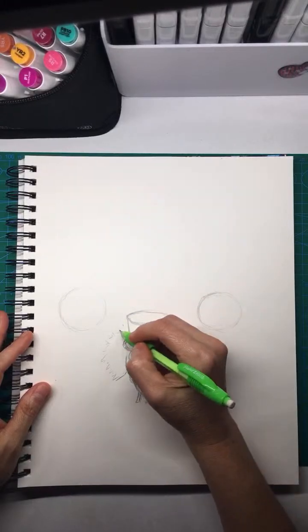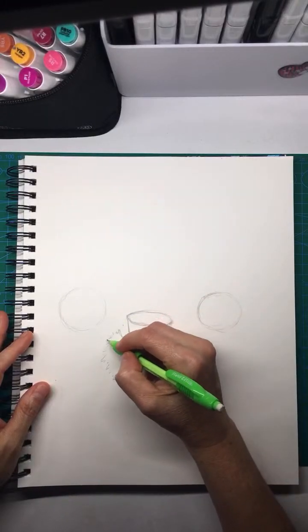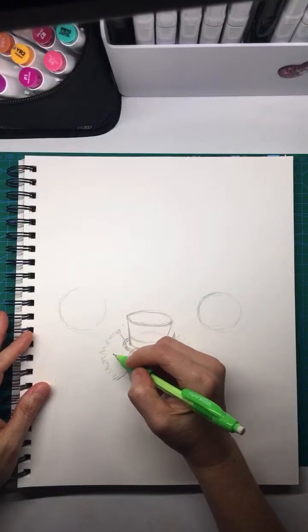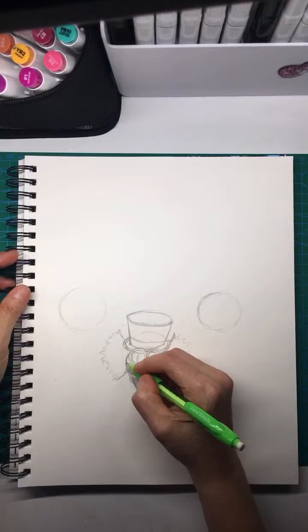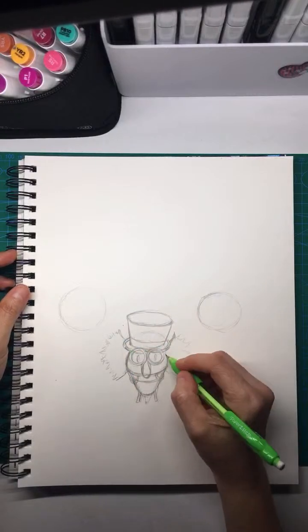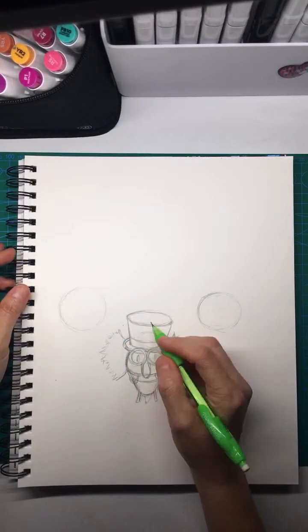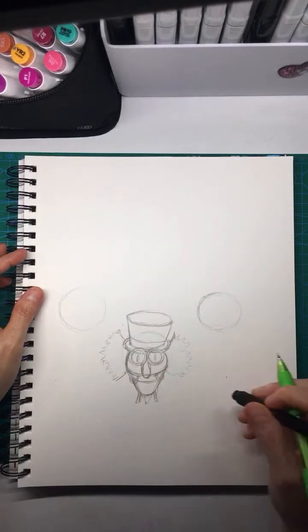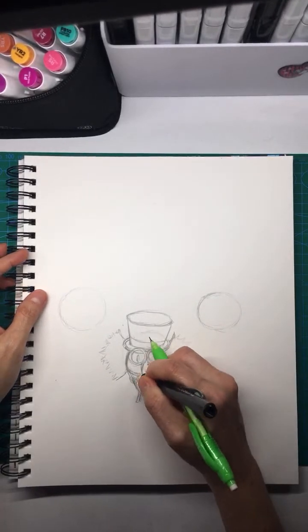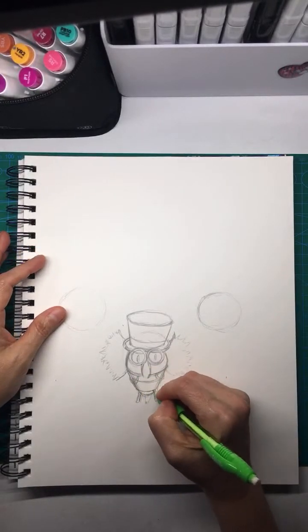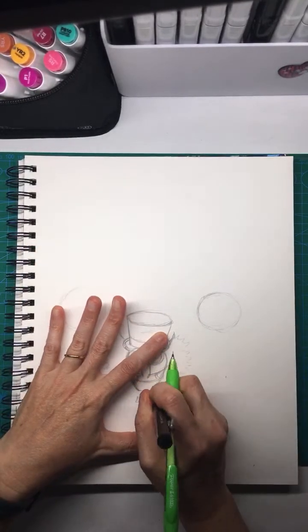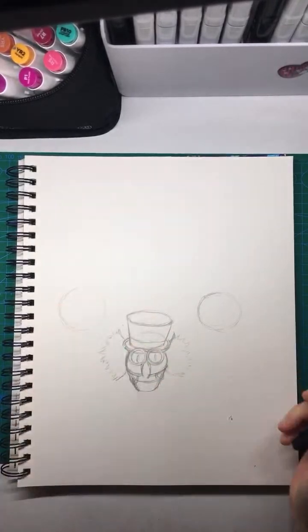Remember, this is just a sketch, it's not the final work. It's just situating the characters, what they're going to be doing, all that kind of stuff. It's not the final, and you could keep tweaking it if you don't like how it's looking. I'm gonna cut it some more here and make the legs.